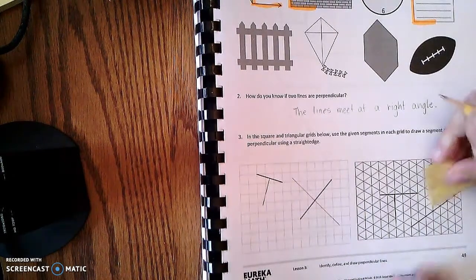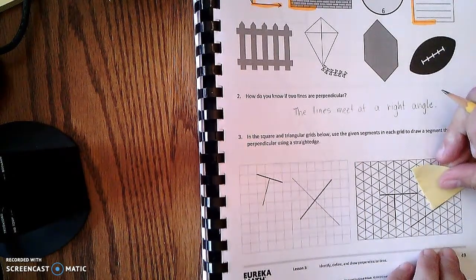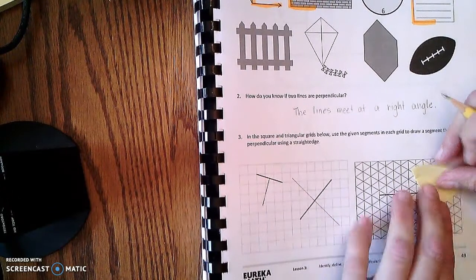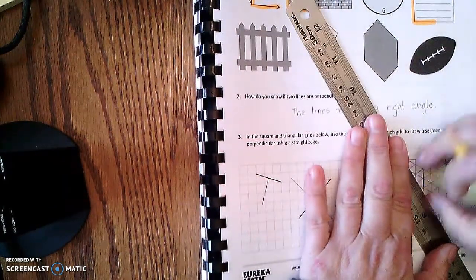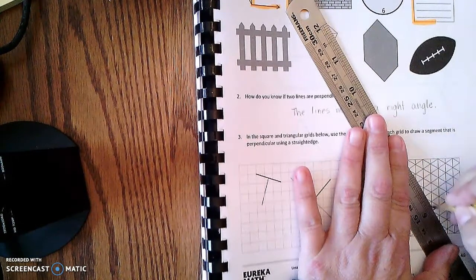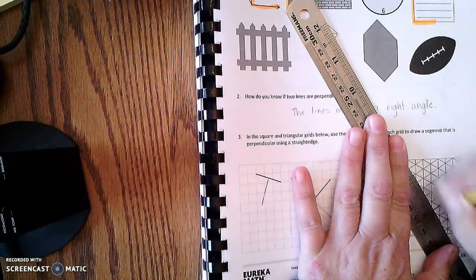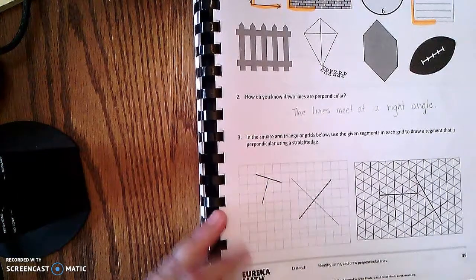And let's check this one. No, I don't see any. So I'm going to take my straight edge, line it up, and I'm going to draw that perpendicular line. All right, that's all there is to that. Let's look on the next page. We don't want to run out of time. We are almost out of time.